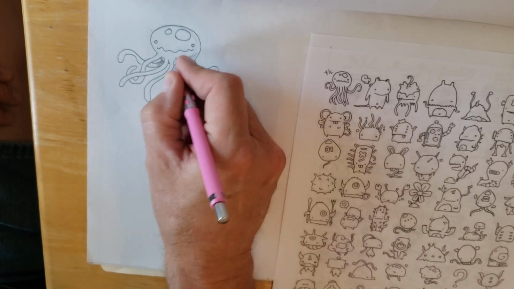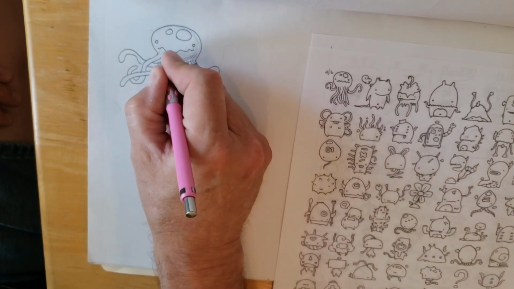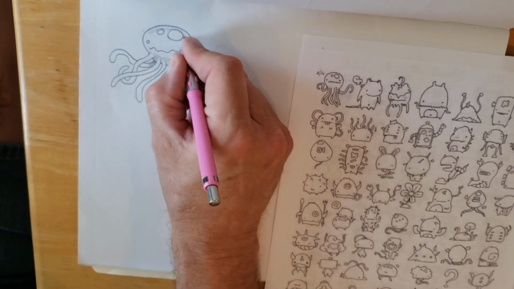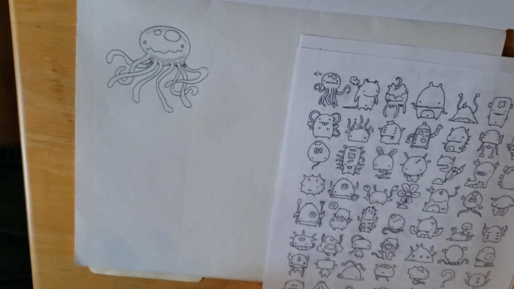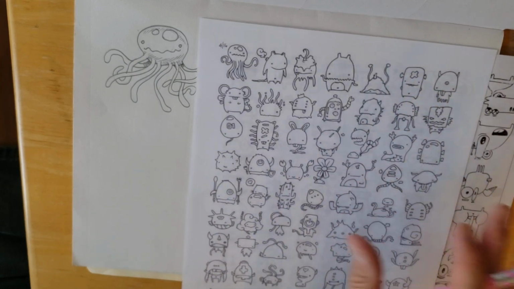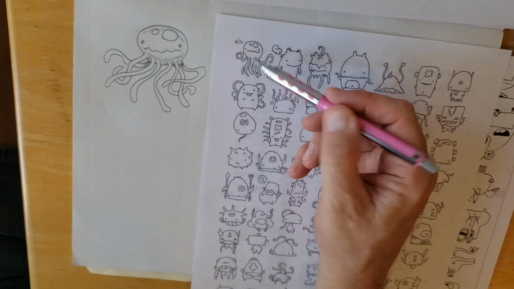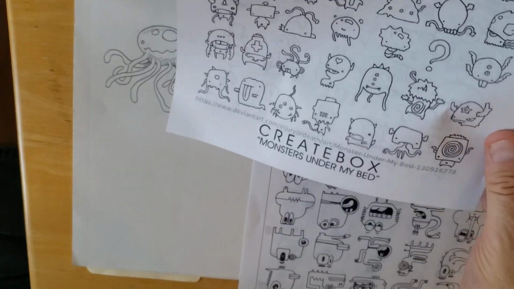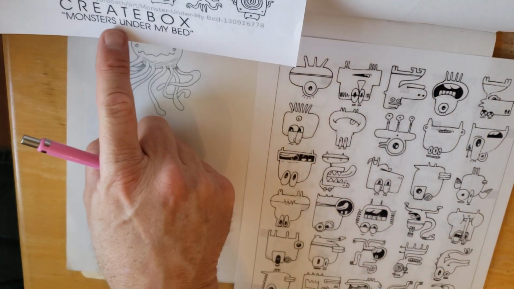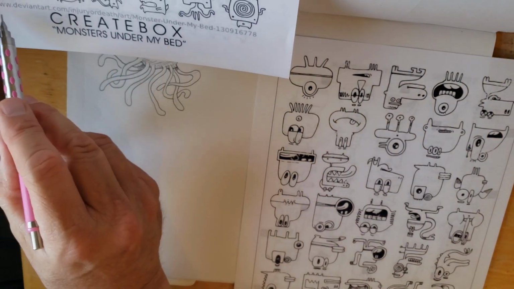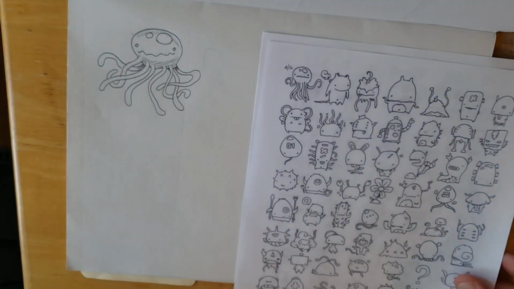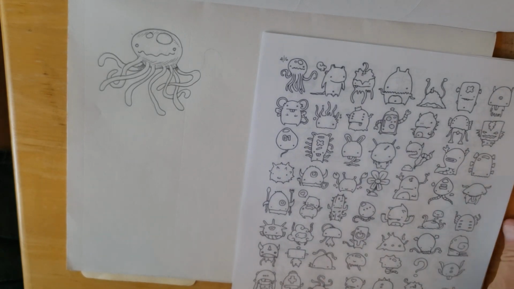And since he's round on this part, I'm going to add some shading there and a few over the top. So that's the daily drawing of the first illustration on this. I'm going to post a link to this also. This is called Create Box Monsters Under My Bed, and I got this from a Google search, but it's on DeviantArt, which is blocked at school, but it might not be blocked at your house.